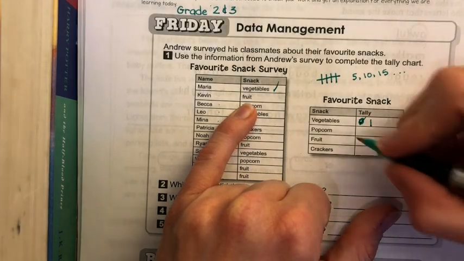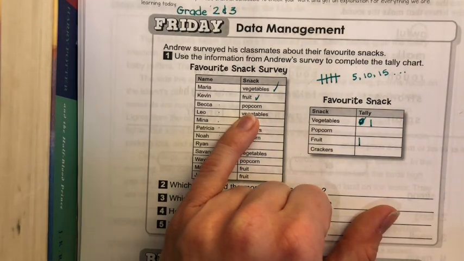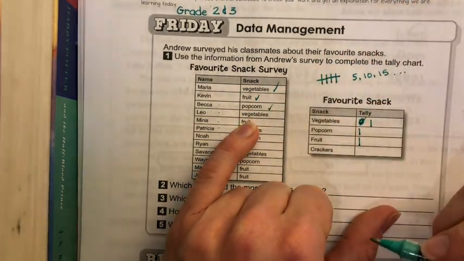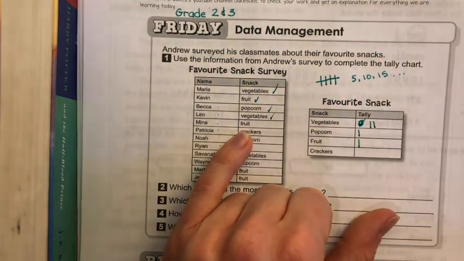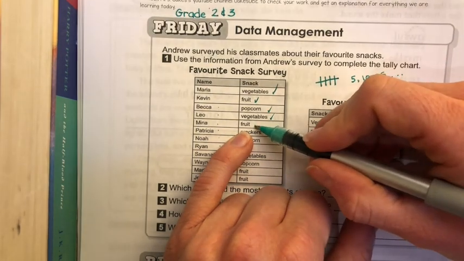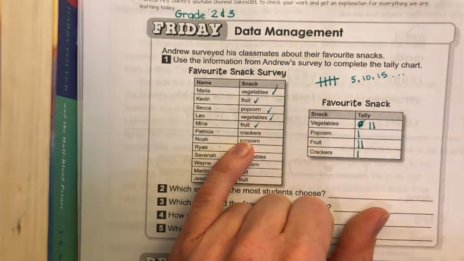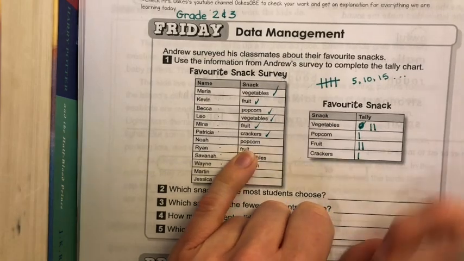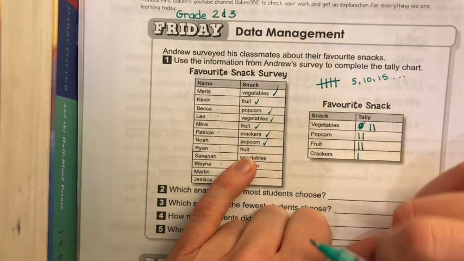Okay, Kevin likes fruit. Fruit gets a tally. And we check off Kevin's fruit. Becca likes popcorn. We check off Becca's popcorn. Leo likes vegetables. We give a tally for vegetables. We check off vegetables. Mina likes fruit. We give a tally for fruit. We check off fruit. Patricia likes crackers. We give a tally. Oh, our first tally for crackers. We check off crackers. Noah likes popcorn, so 1 more for popcorn, check off popcorn.